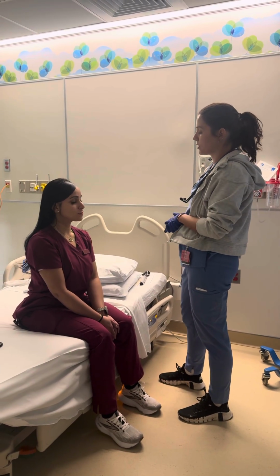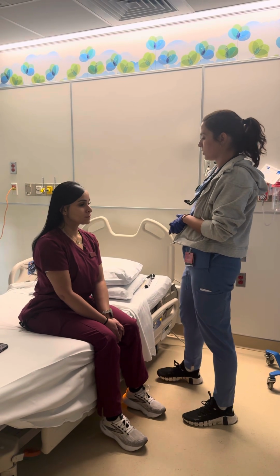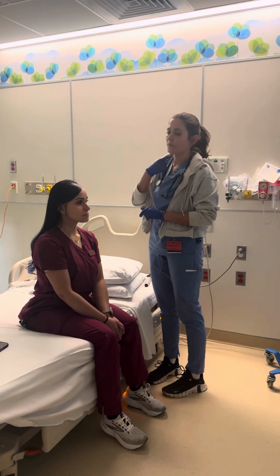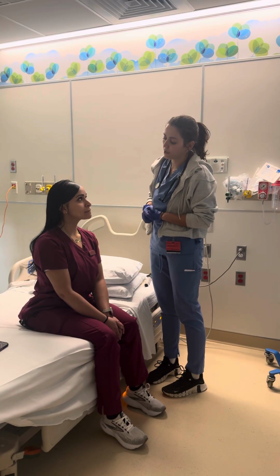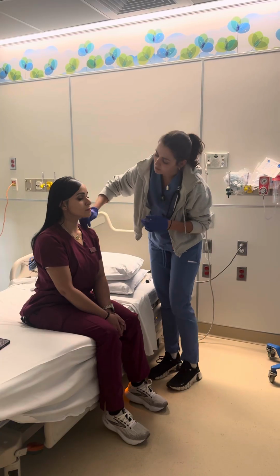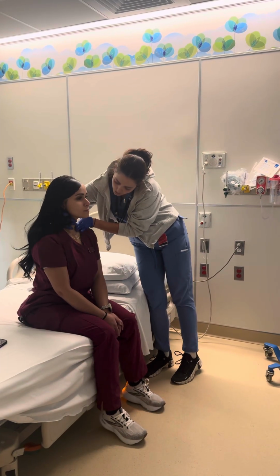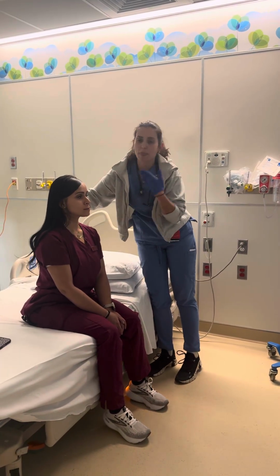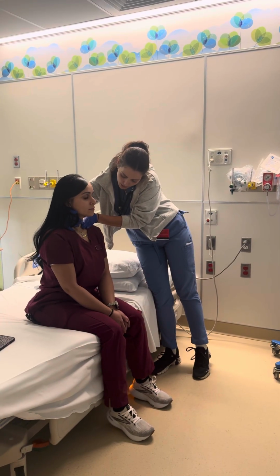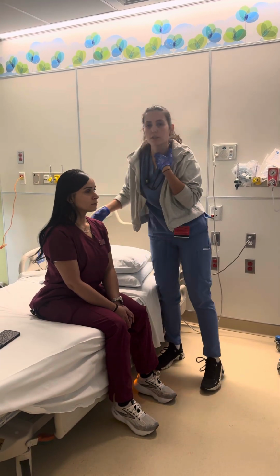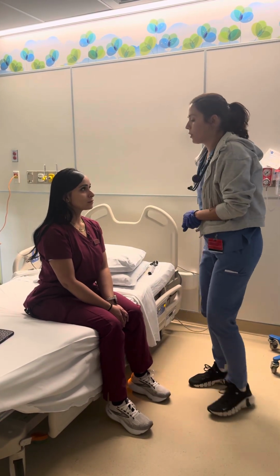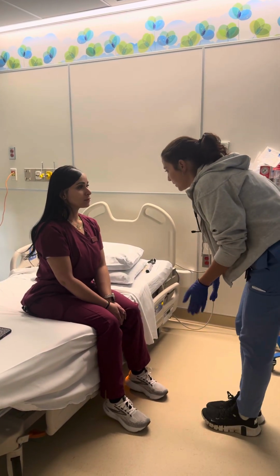So with our neck, first thing I'm gonna do is look to find our thyroid gland. That's gonna be underneath the thyroid cartilage and the cricoid cartilage. So I'm gonna just put my hands right here. And first thing I'm gonna have you do is just swallow your saliva. Perfect. And when we do that, we're feeling for any goiters or any nodules in our neck. And then we also assess that our trachea is midline.